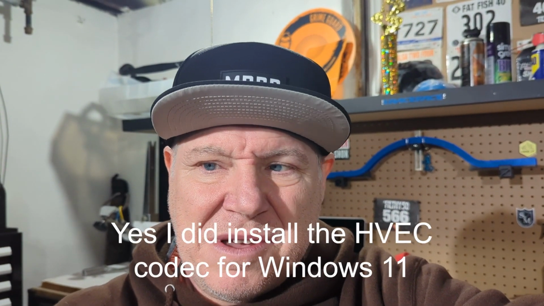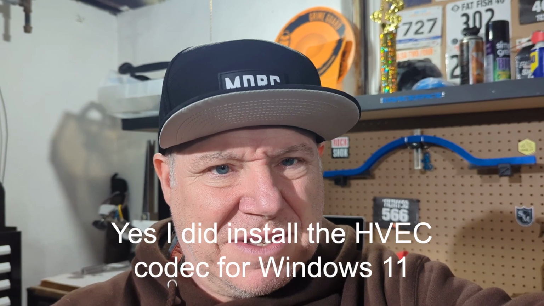So as I did more research, because there's not a lot of information out there about this issue, I started realizing that H.265, even though it's supported by Windows, it's not very well supported. And I don't know if it's a hardware issue or a software issue or what it is, but on my Windows computers, it does not work.